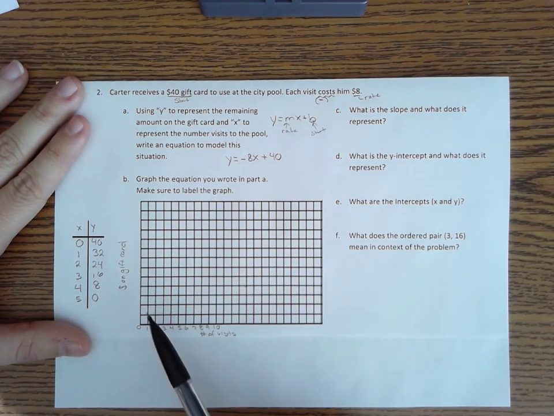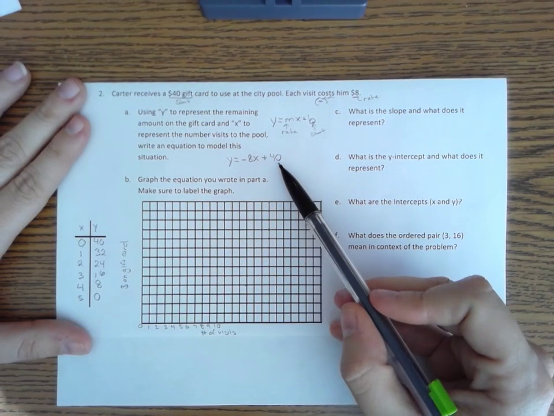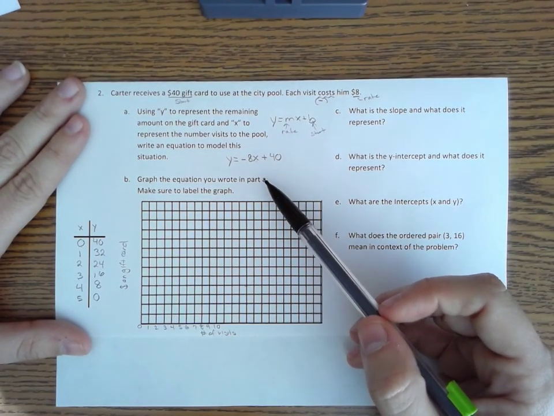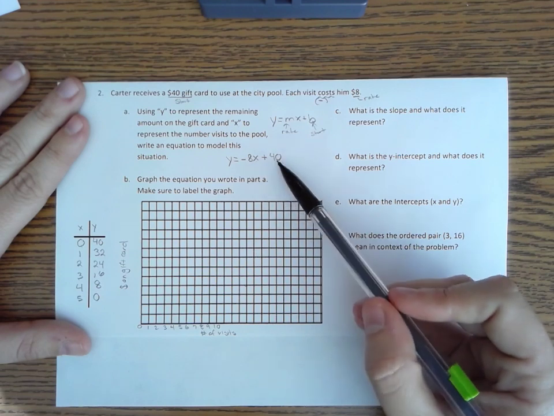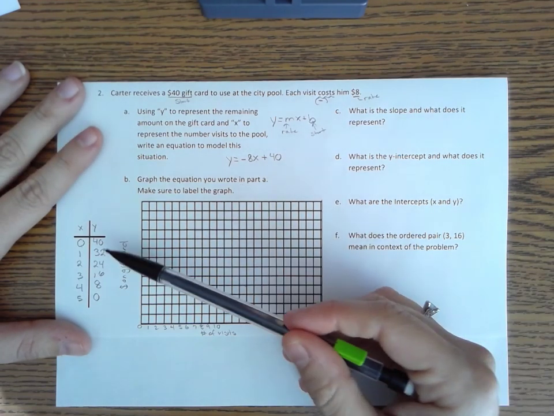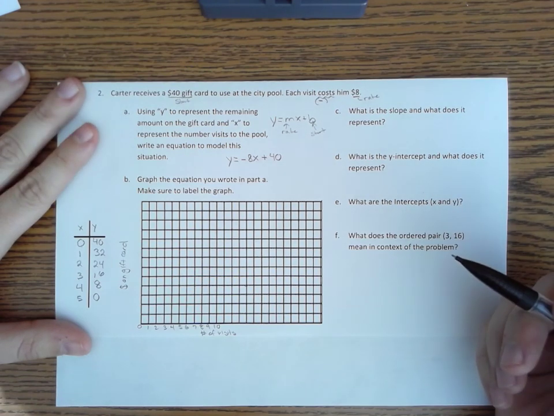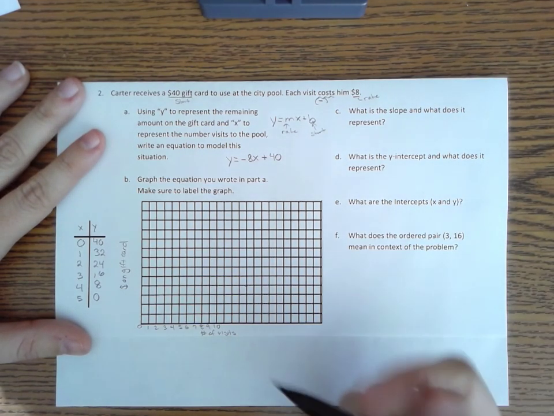So now I need to label my y-axis. So when I label my y-axis, I have to think. I know I need to start at 40. And this is going to keep going down. So the biggest number I need on this is 40. And every single time, these are going to go down by 8. So instead of counting by 8, let's count by 4s just so we can space it out a little bit more.